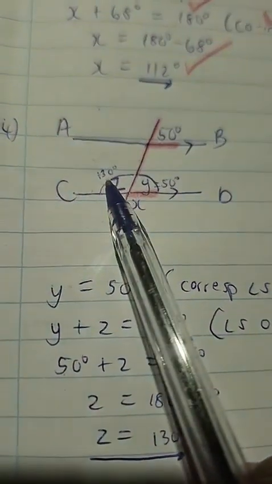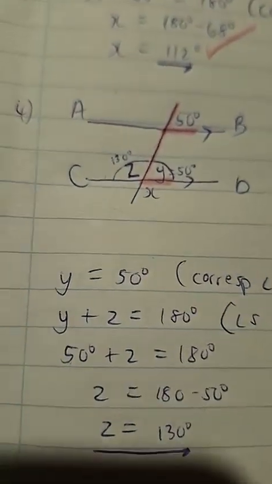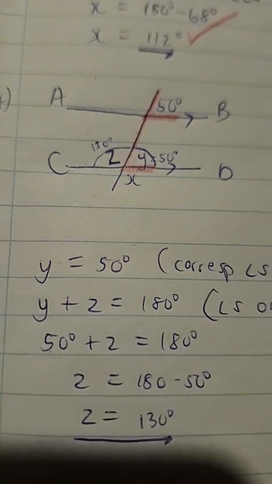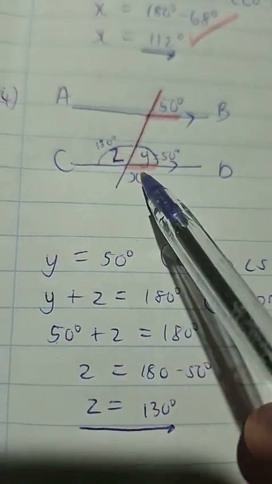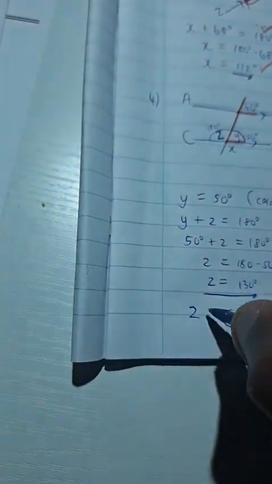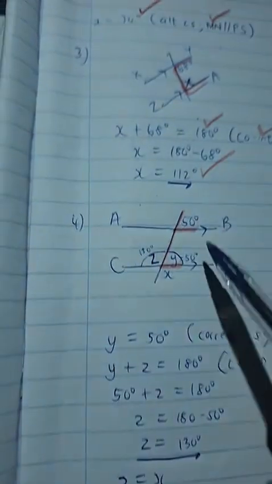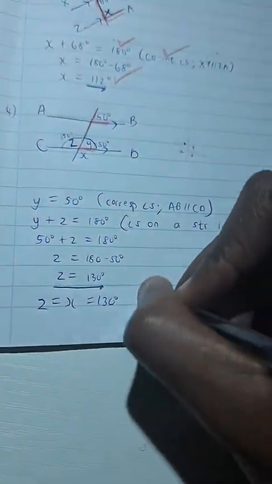So we got z. Z is 130. What's the value of x? Okay, so we go back to that. Baby Gomes already told us that there's a relationship that exists between z and x, and these two angles are what? They are vertically opposite. So we could say z is equal to x, which is equal to 130 degrees.